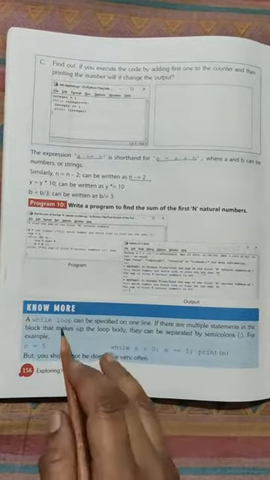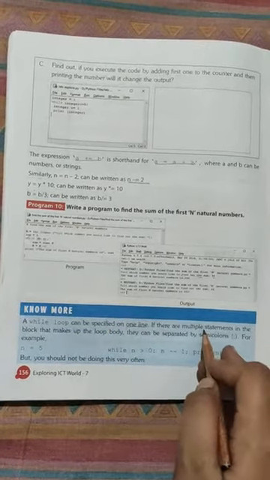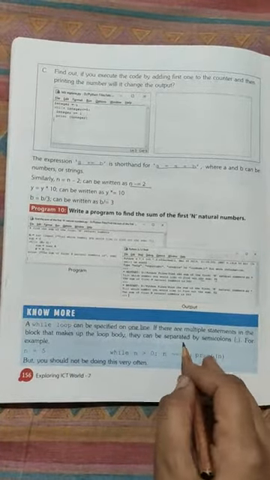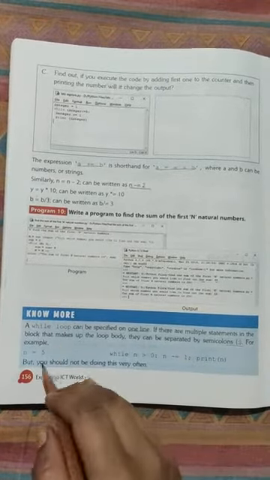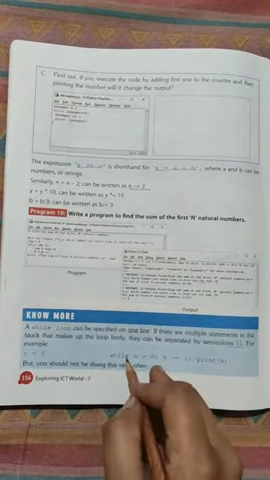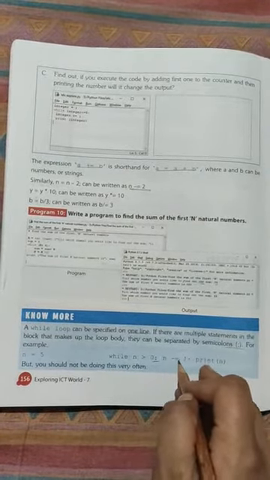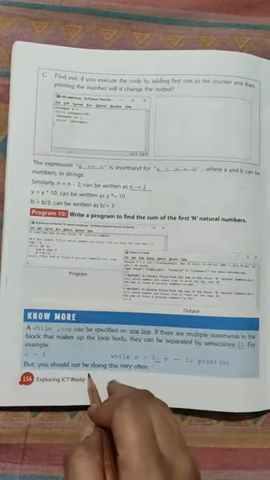A while loop can be specified on one line. If there are multiple statements in the block that makes up the loop body, then they can be separated by semicolons. For example, n equal to 5, while n is greater than 0, colon, n minus equal to 1, semicolon, print n. But you should not be doing this very often.